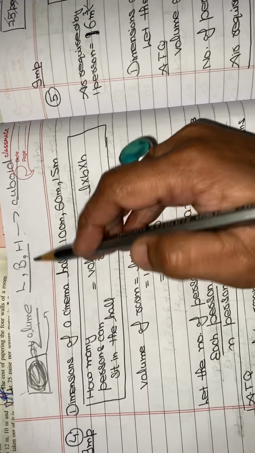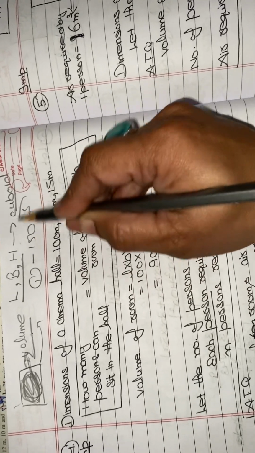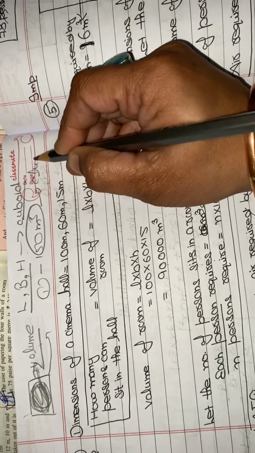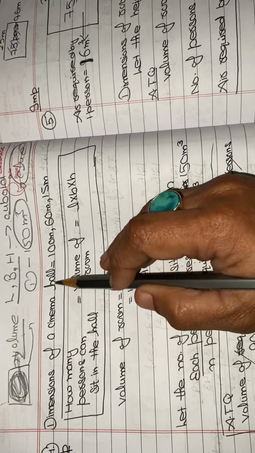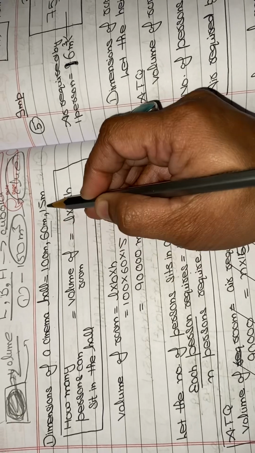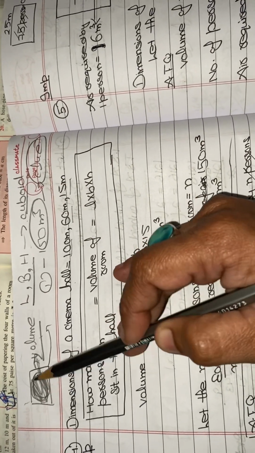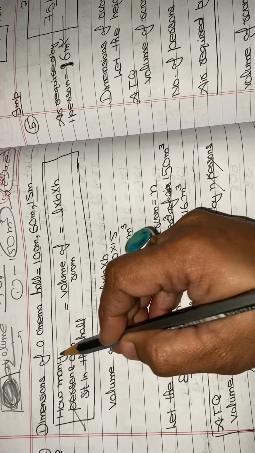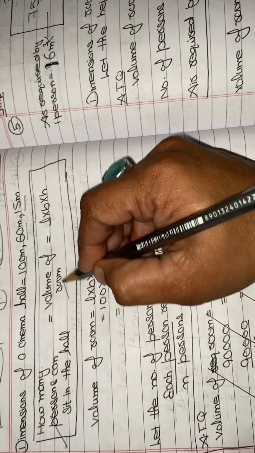And next, if one person requires 150 meter cube air, then it's a clue for us. Okay, we are going to do that. So first of all, dimensions of cinema hall are 100 meter, 60 meter, 15 meter. And clearly they are asking how many persons can sit in that room means they are asking about volume. So how many persons can sit in the hall is equal to volume of room.